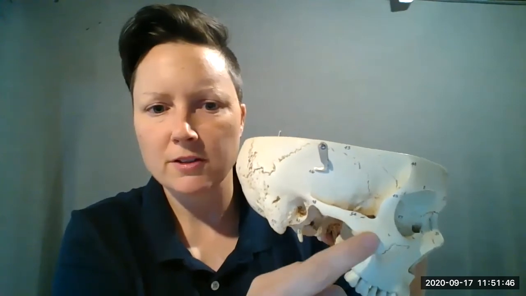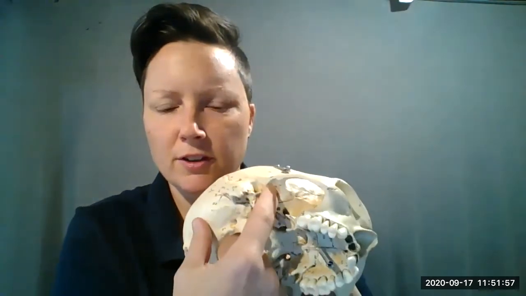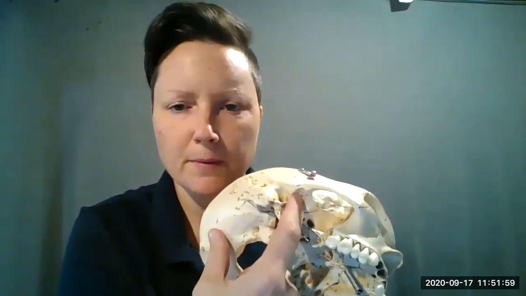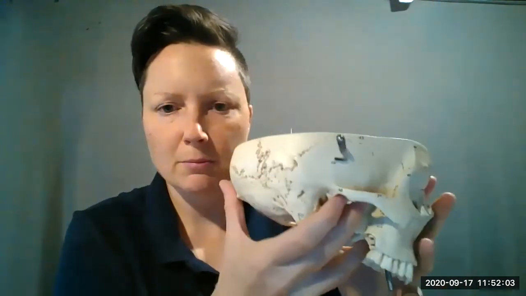So the temporal process of the zygomatic bone and the zygomatic process of the temporal bone make up the zygomatic arch. So if you travel posteriorly on that arch and then you rotate the skull, you'll then see the mandibular fossa, again, where the mandible would articulate with the temporal bone to make the temporomandibular joint.